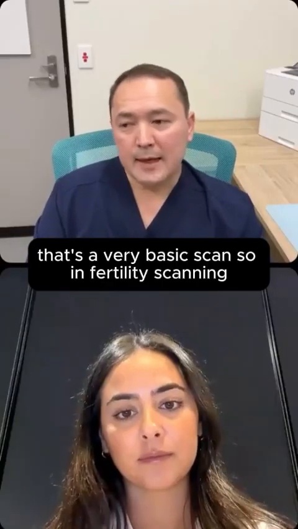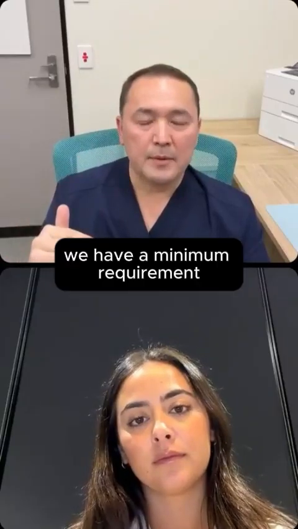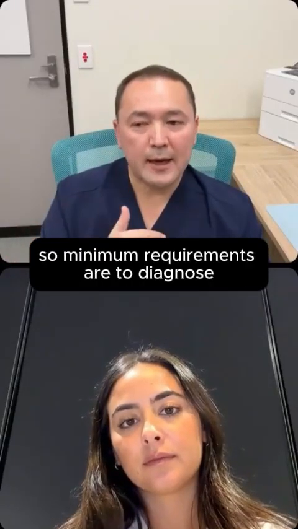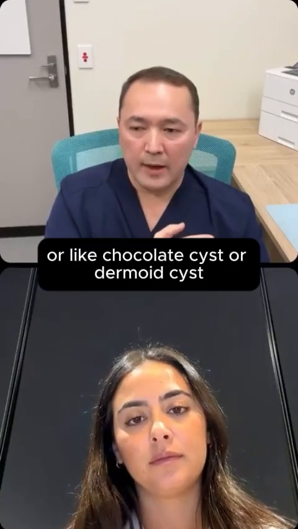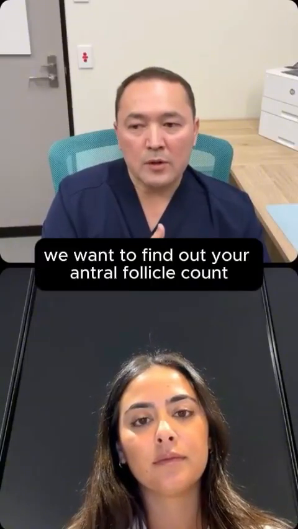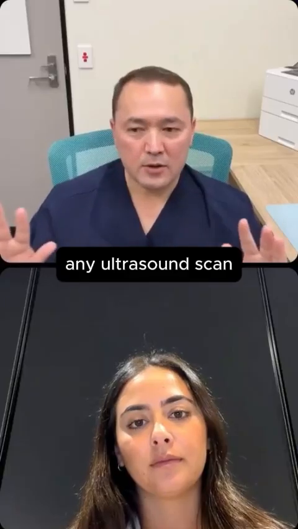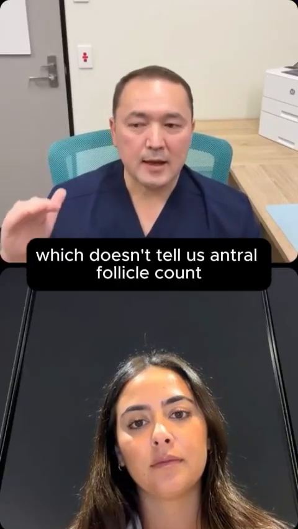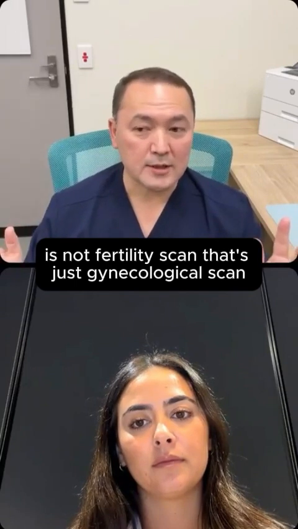In baseline fertility scanning, we have a minimum requirement. The minimum requirements are to diagnose any ovarian pathology like ovarian cyst, chocolate cyst or dermoid cyst, and also to find out your antral follicle count. Any ultrasound scan which doesn't tell us the antral follicle count is not a fertility scan; that's just a gynecological scan.